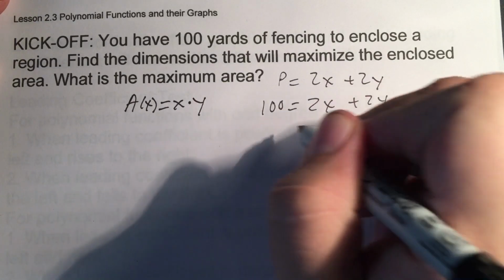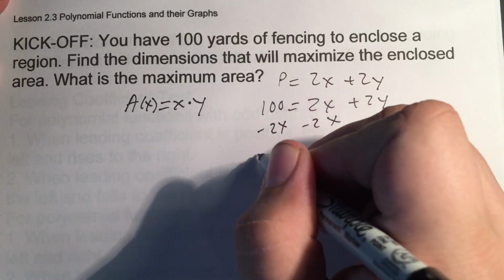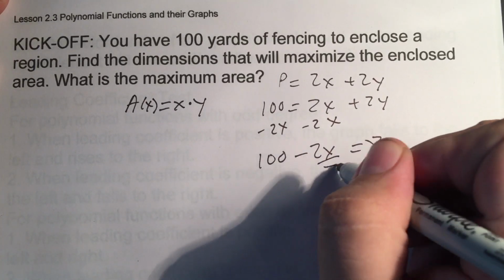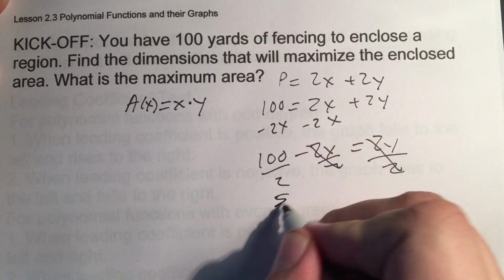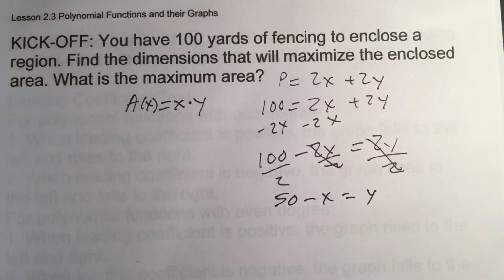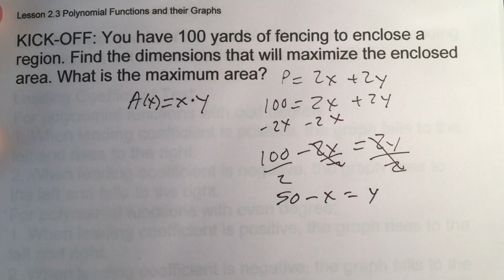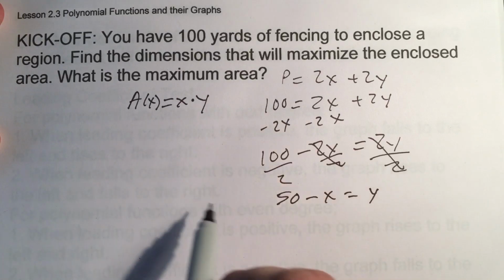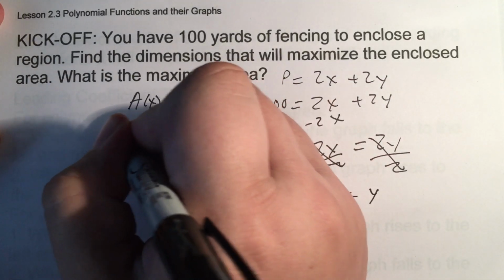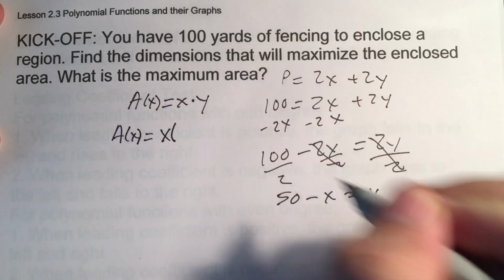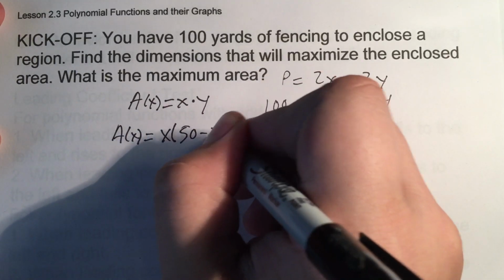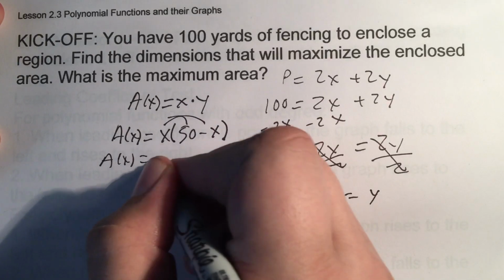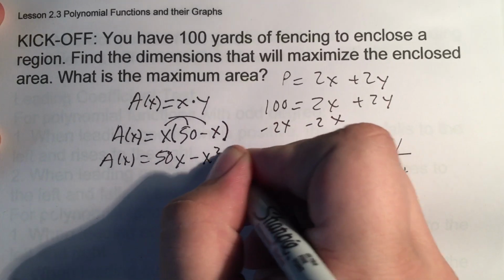So I'm going to solve this one for y. I'm going to subtract the 2x over, so 100 minus 2x equals 2y, divided by 2. So 50 minus x equals y. What I'm doing here is solving for one variable so that I can put it into the other equation and have just one variable. So my new area equation is x times y, which is 50 minus x. Then we distribute that x in and have an area equation of 50x minus x squared.